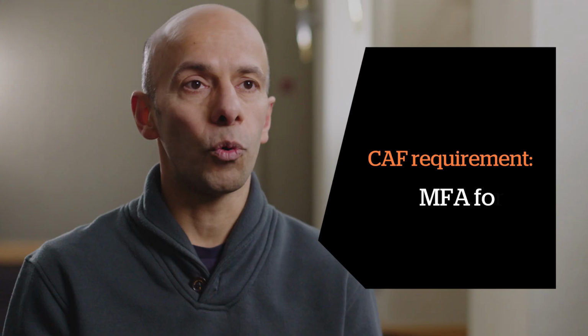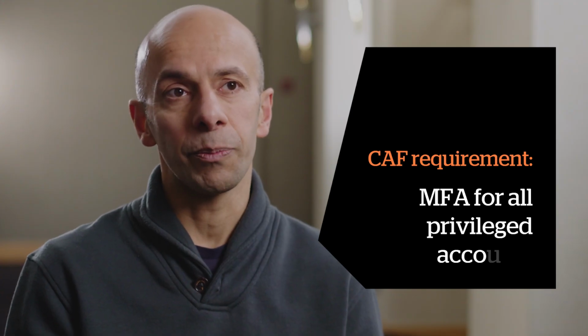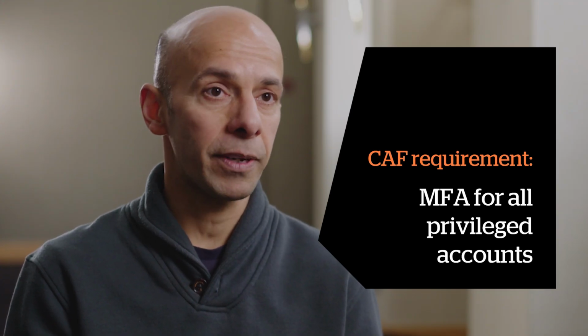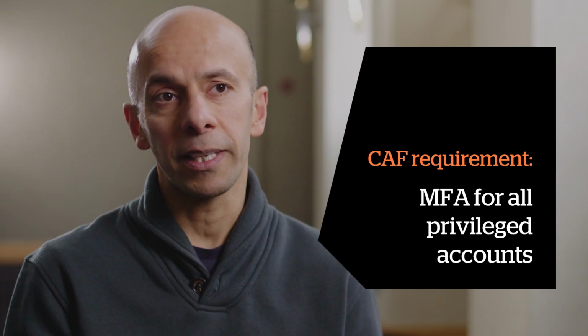All NHS organisations need to comply with the Cyber Assessment Framework, which is a framework put forward by the government to protect and secure NHS systems. One of the requirements of that framework is that all the privileged accounts should be protected with MFA. Silverfort helped us to meet that challenge.